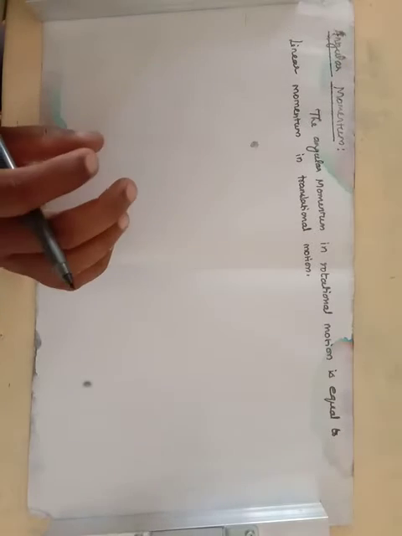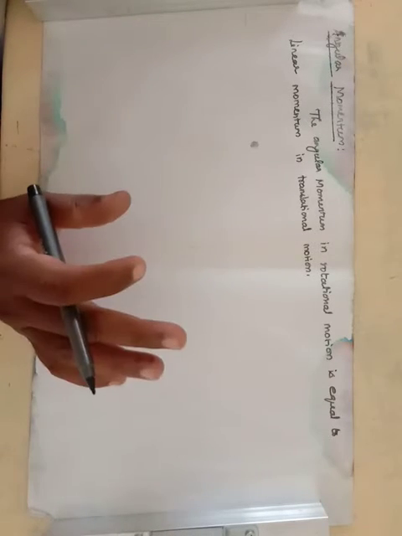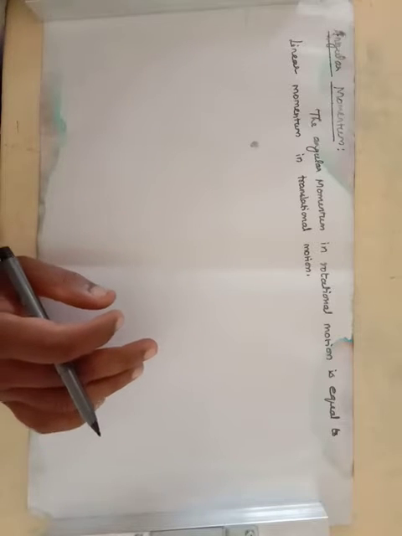The angular momentum in rotational motion is equal to linear momentum in translational motion. But wrongly we understood that the angular momentum is only for the rotational motion. It is not a correct statement.